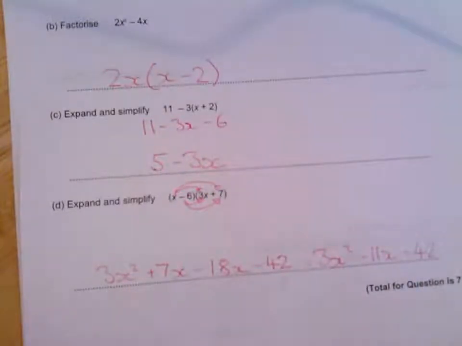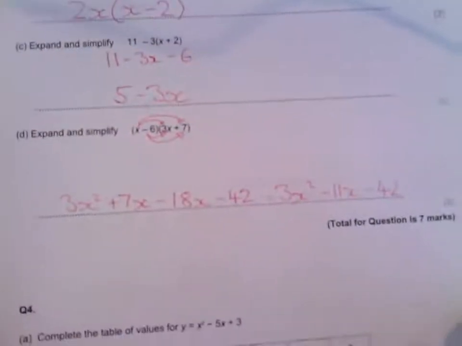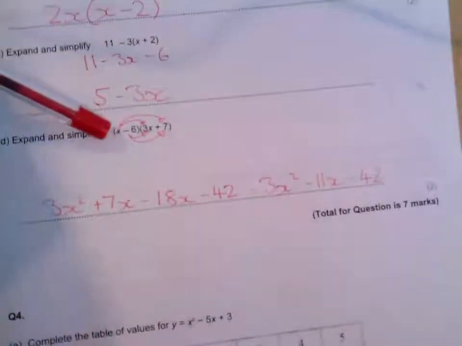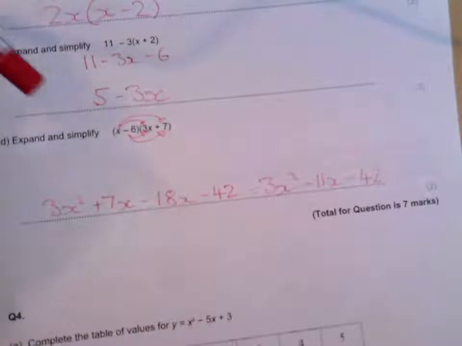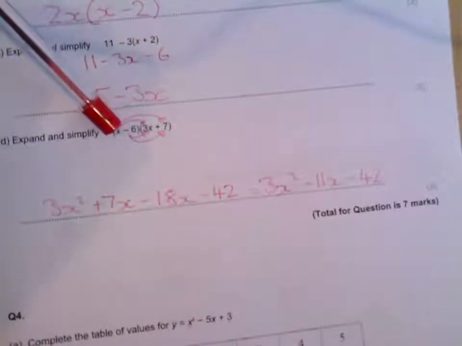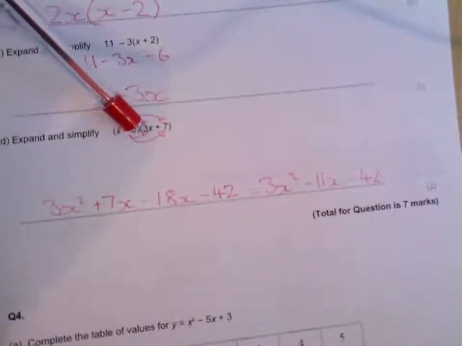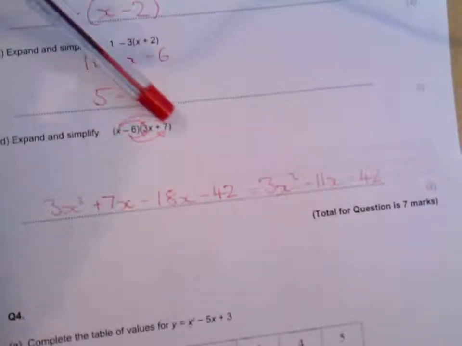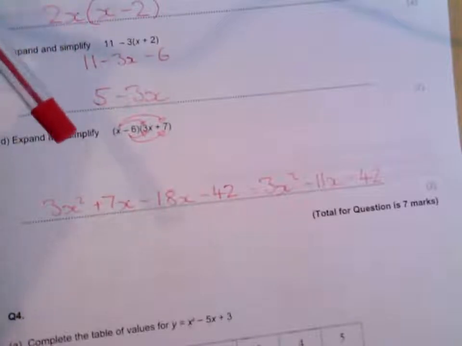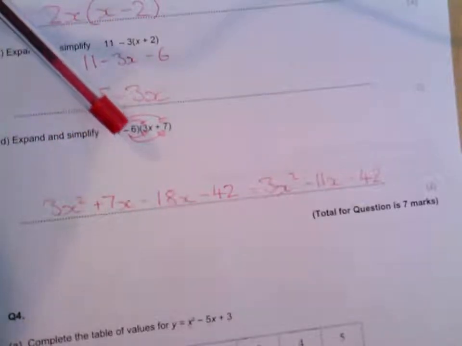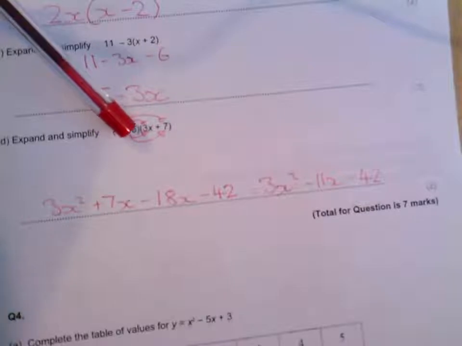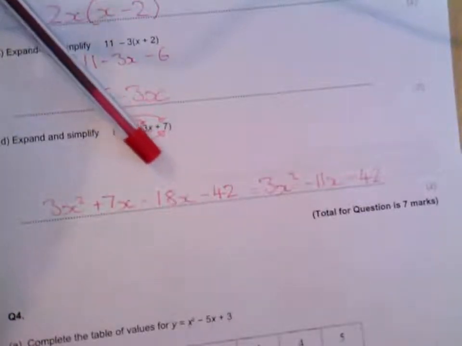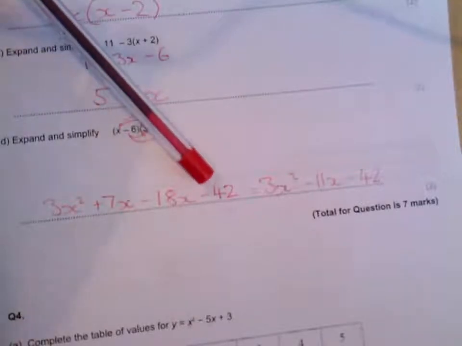Part D of that algebra set of questions was to expand and simplify. So remember, we have to multiply everything in the first bracket by everything in the second bracket. I've chosen to do this using arrows. So my arrows from the first x go to both the 3x and the 7. So x times 3x gets me 3x squared. x times 7 gets me 7x. I repeat the process for everything else in that first bracket, which is a negative 6. Negative 6 times 3x gets me minus 18x. Negative 6 times positive 7 gets me a minus 42.